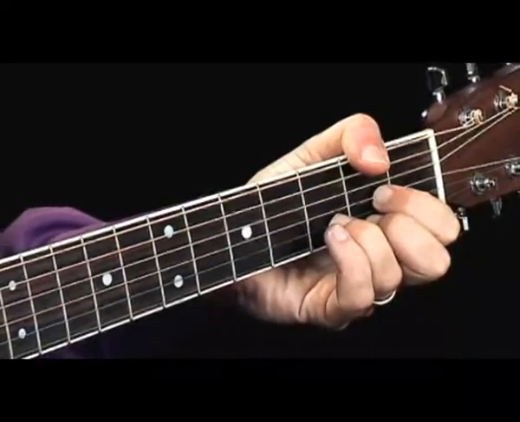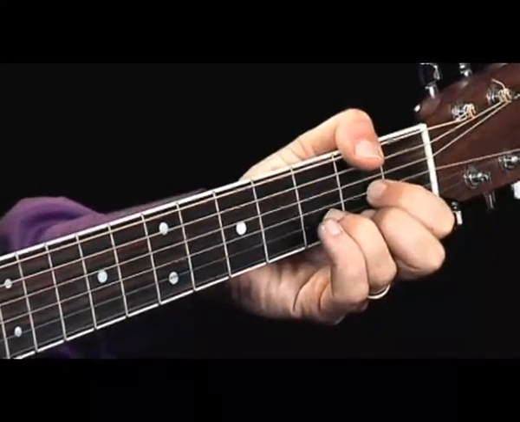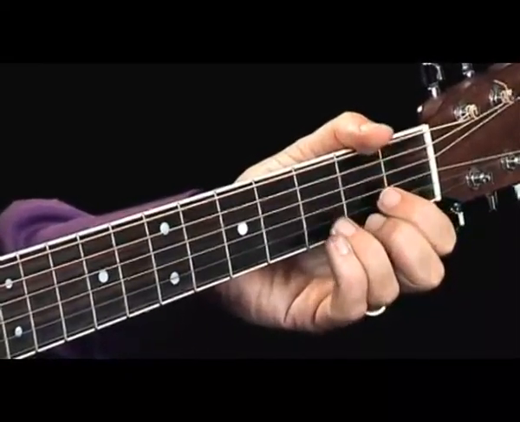This downward bass line motion often makes for a reflective, pensive mood, sometimes a bit depressing or sad.